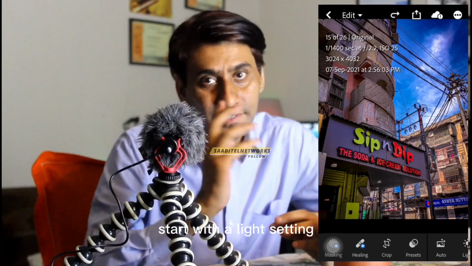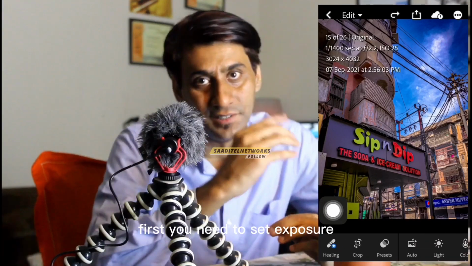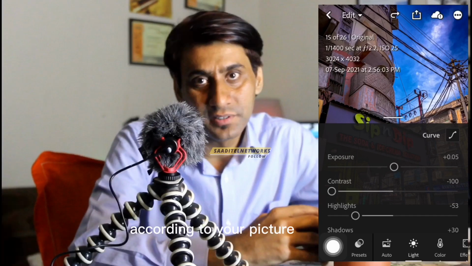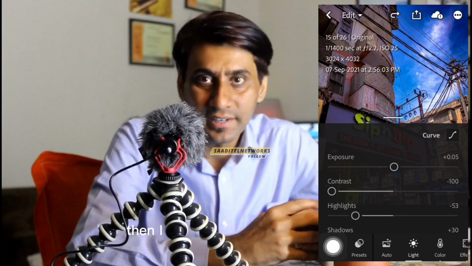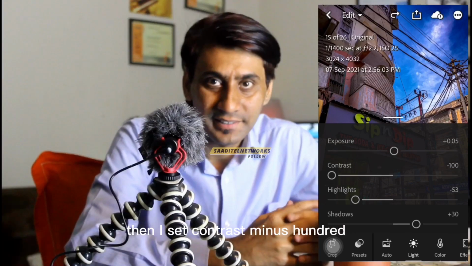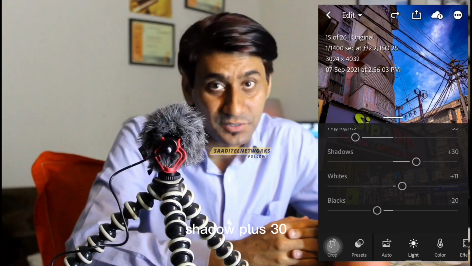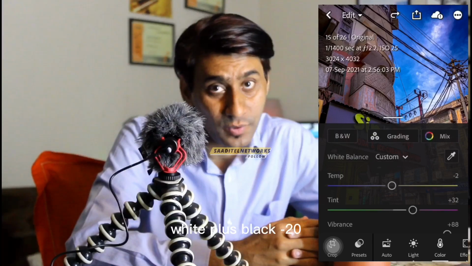Start with the light settings. First you need to set the exposure according to your picture quality. Then I set contrast -100, highlights -53, shadows +30, whites plus, blacks -20.